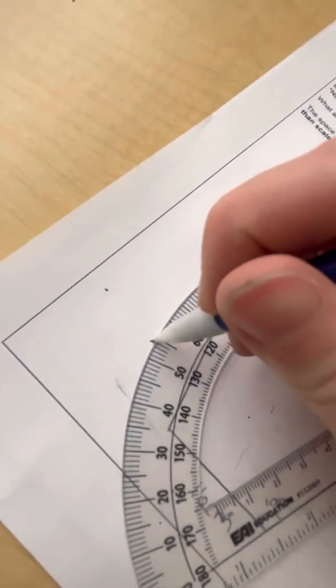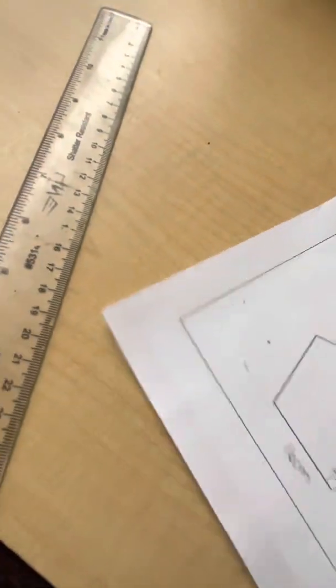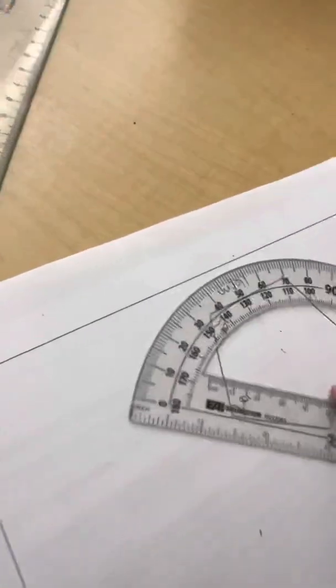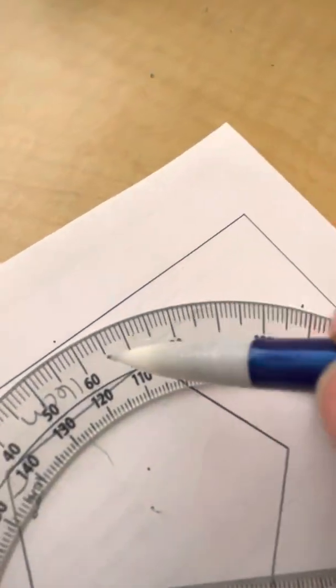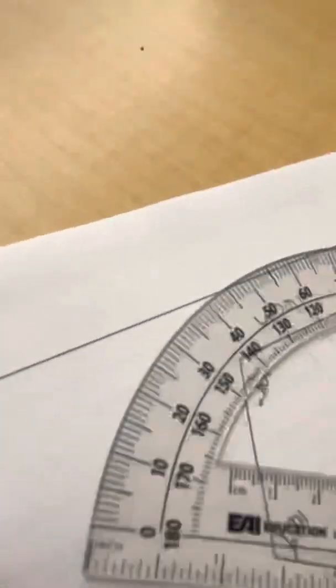So 54 degrees over here. And what we want is one of these measures on each side of our shape. And this should be the last one.